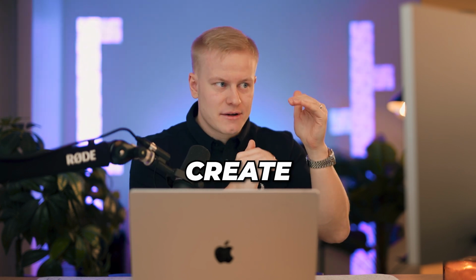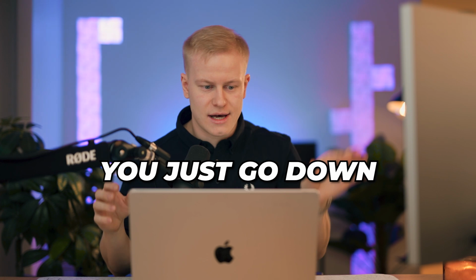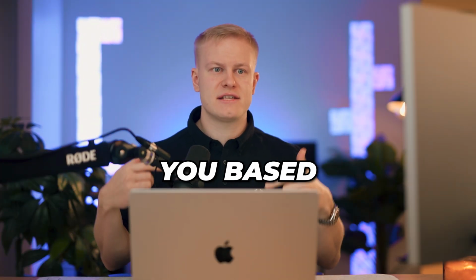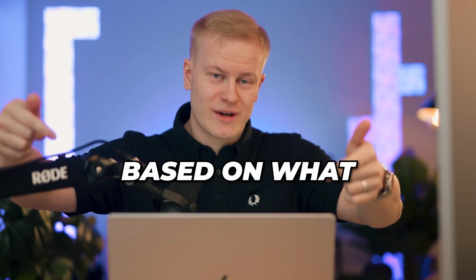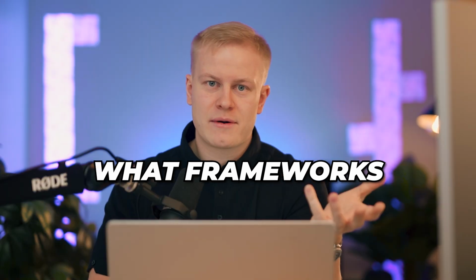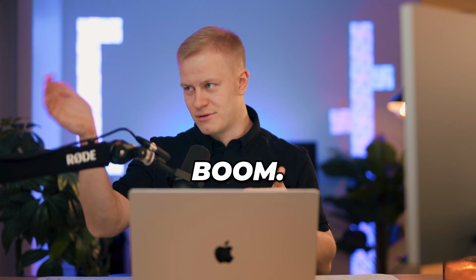From this title, create a subject line and write an email. It's like an organizational chart. You just go down and you go deeper on each of the outputs that it gives you, based on what you gave it, based on what it told you to do to get the output. So you say, hey, what frameworks do you want me to use for giving you prompts? It tells you, you say, okay, great, boom, you do that.